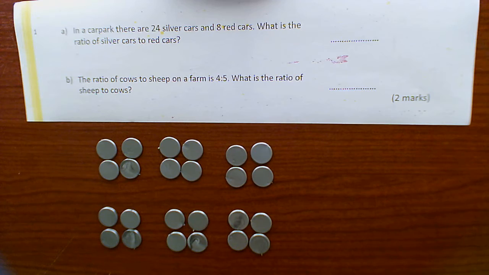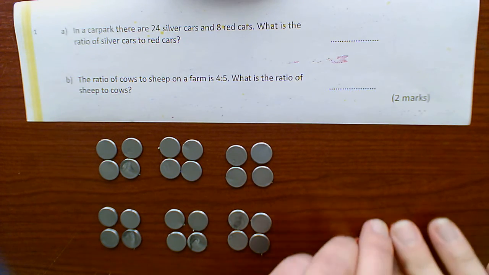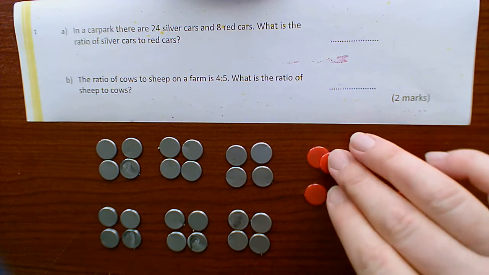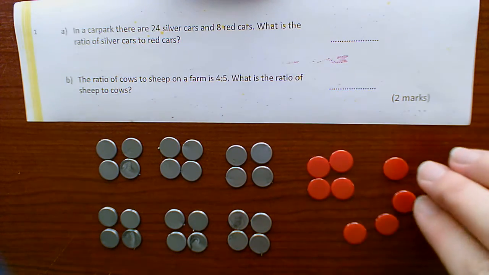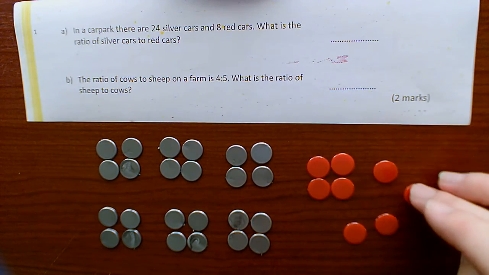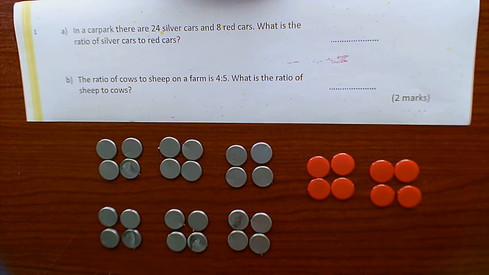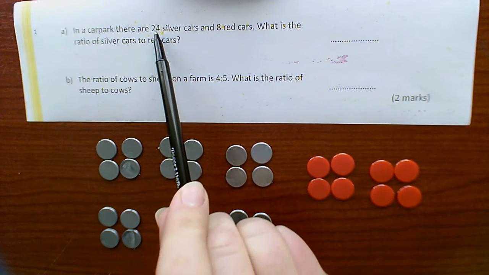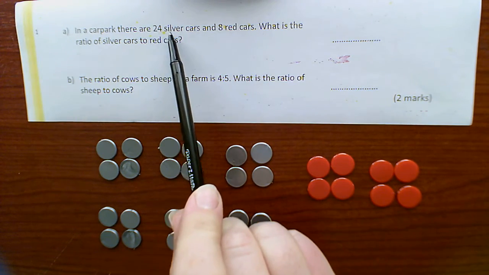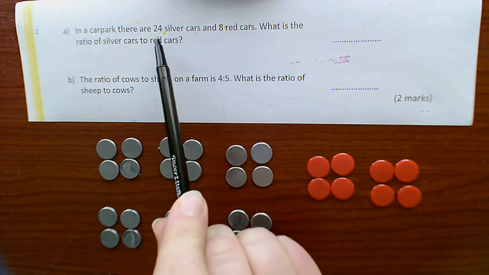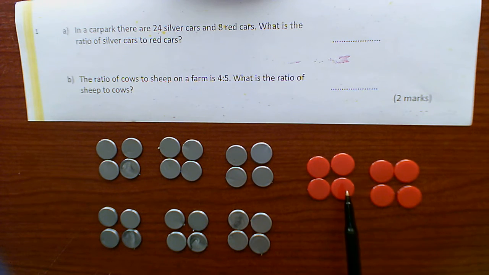Okay. It says there are 8 red cars, so I'm going to organise those in a similar way into 2 groups of 4. Okay. So we've got our silver cars on the left and our red cars on the right, in the same order that's in the question. 24 silver cars, 8 red cars.